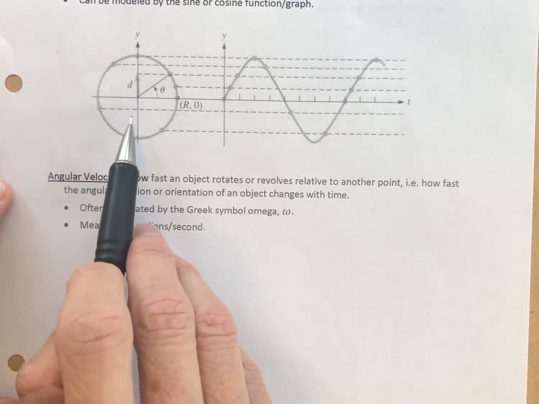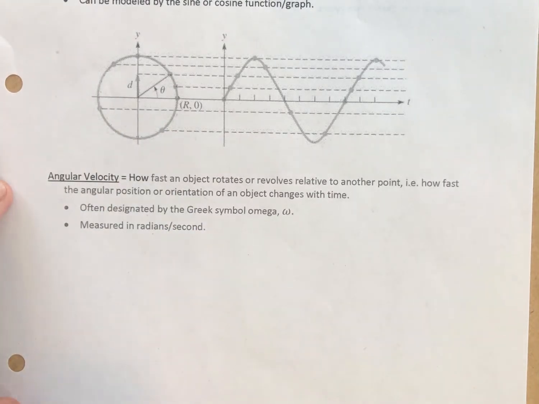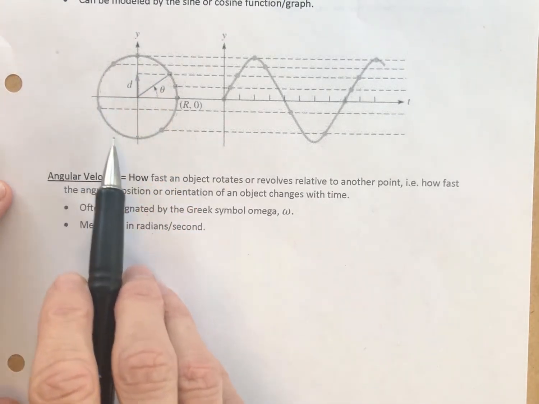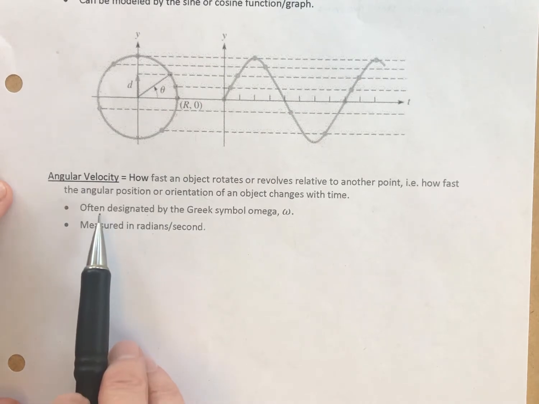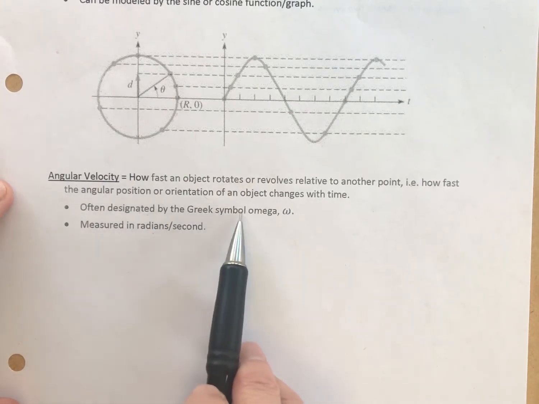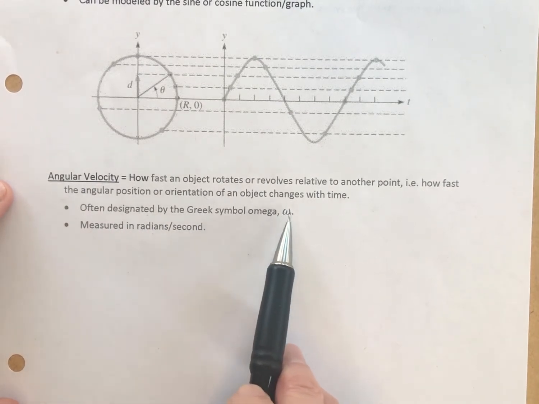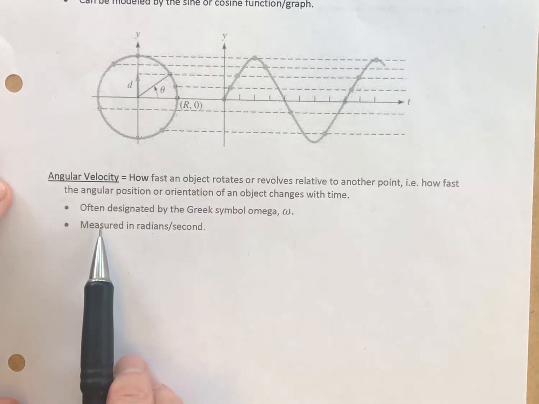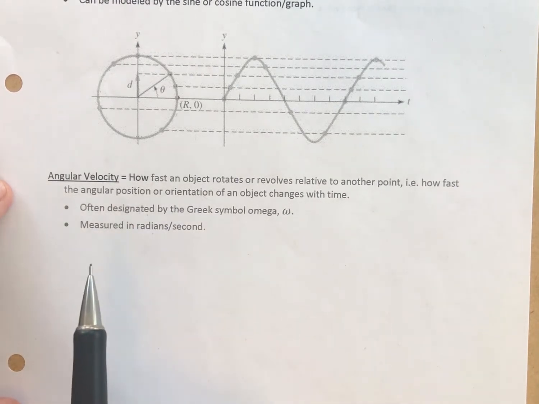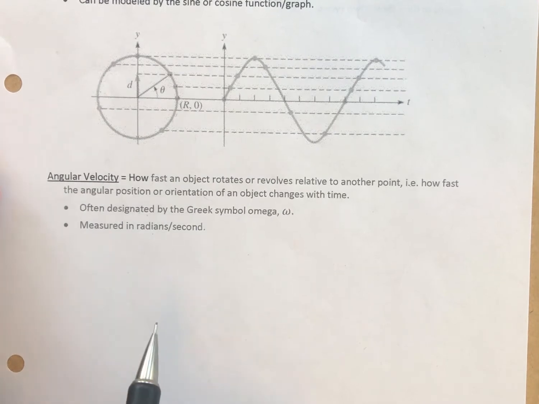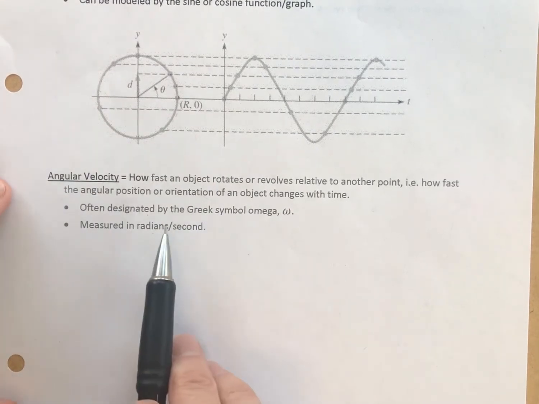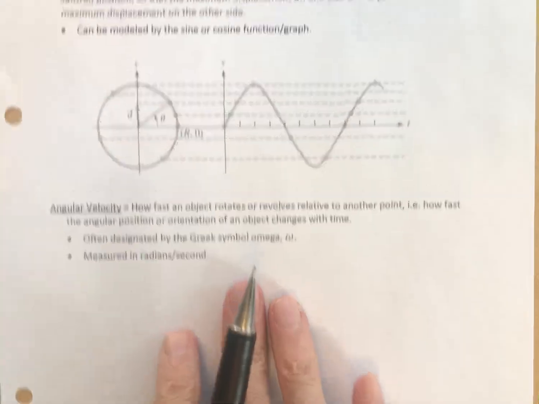How fast is this angle moving? How fast is it going to force this up and down going on here? It's often designated by the Greek symbol omega, which is kind of the script W, and it is measured in radians per second. So we're going to want to make sure to have our calculators for graphing purposes in radian mode. Let's make sure I do that.